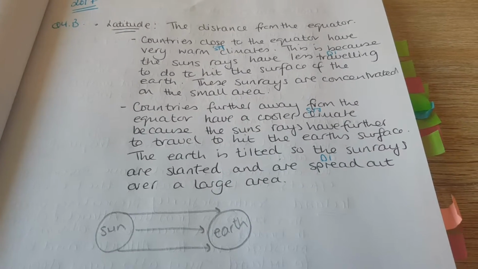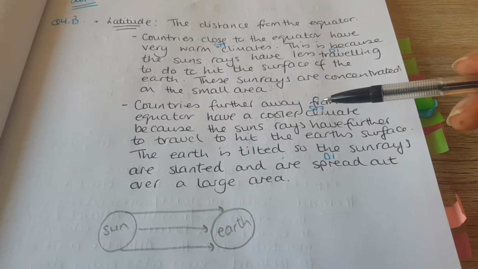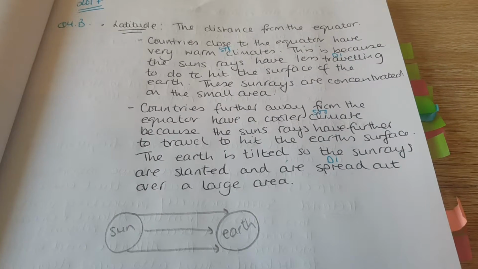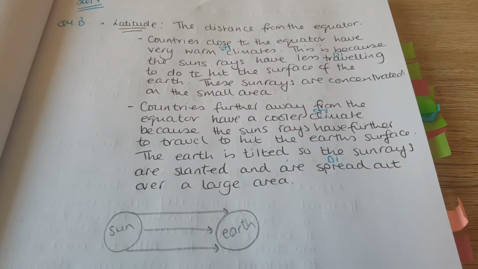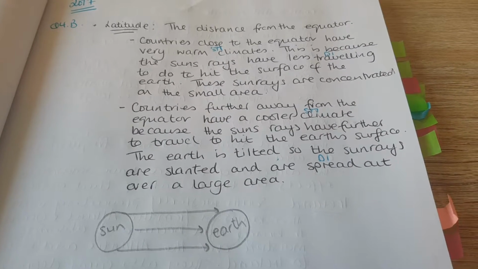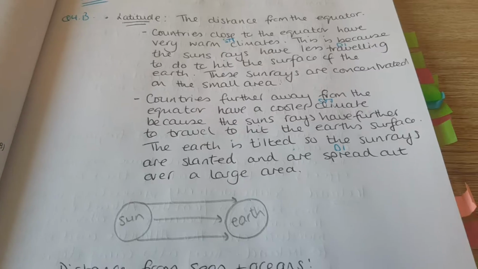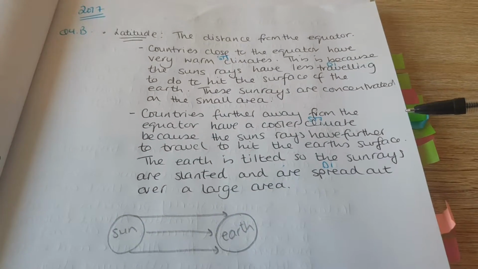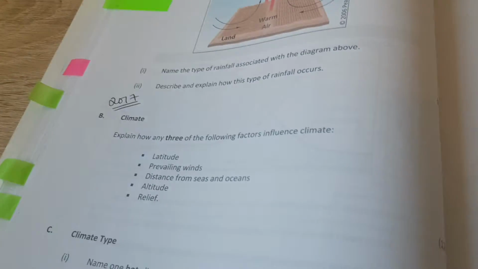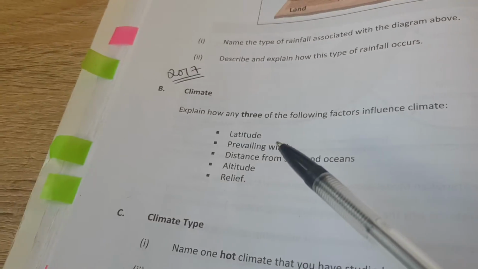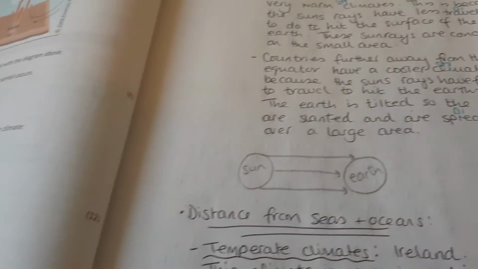Countries further away from the equator have a cooler climate, statement 1. Because the sun's rays have further to travel to hit the earth's surface, right? The earth is tilted, so the sun rays are slanted and are spread out over a large area. In fairness, there was a lot of information there. This question is worth 12 marks, okay? So you're going to get 4, 4, and 4 for each one, 4, 8, 12.